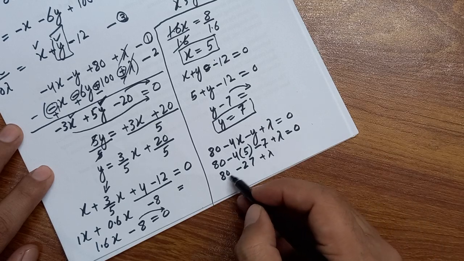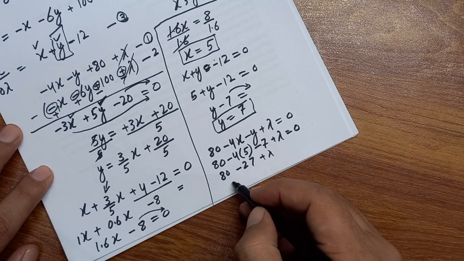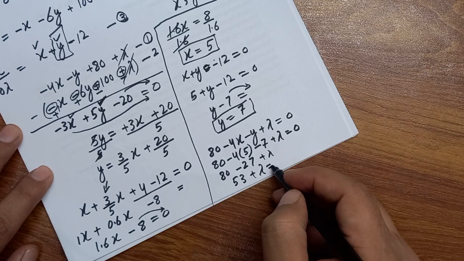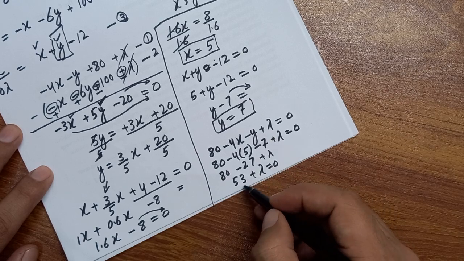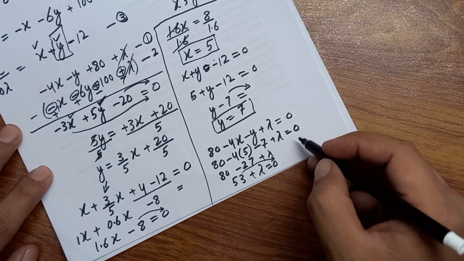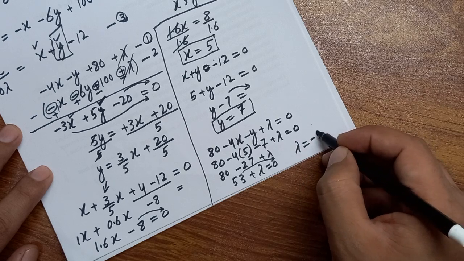So now when we subtract 27 from 80, it will be 53 plus lambda is equal to 0. So we will shift this value to the other side, so lambda will be equal to minus 53.